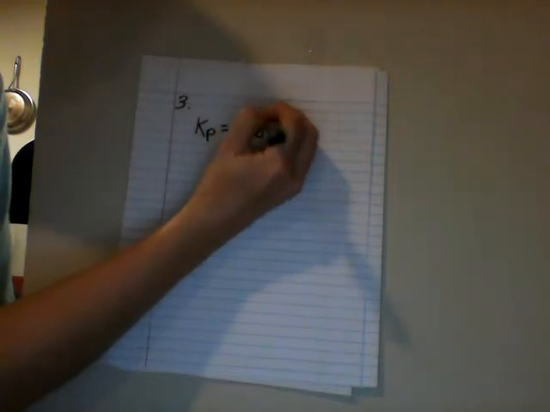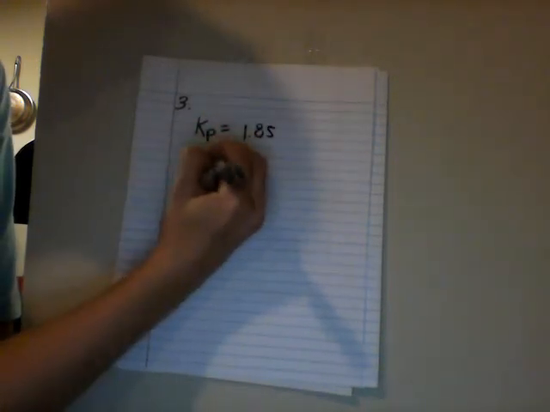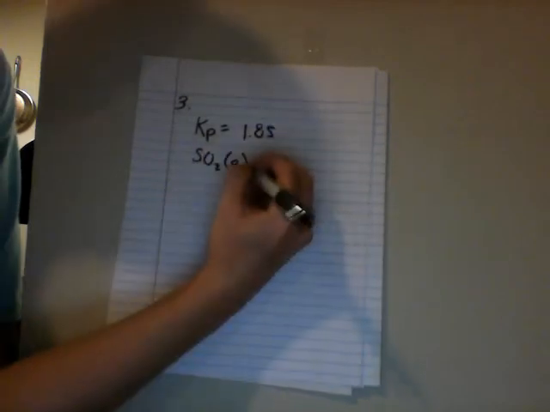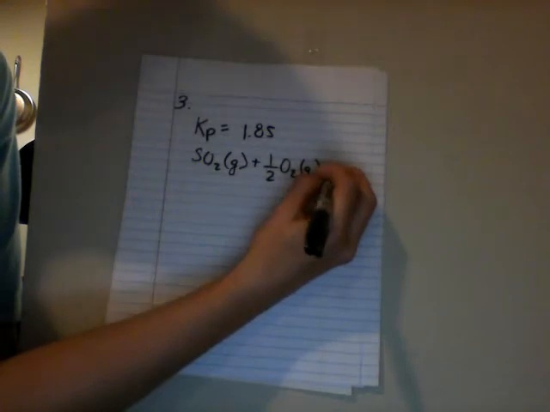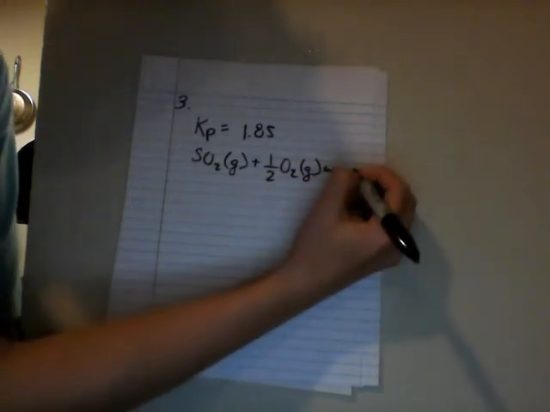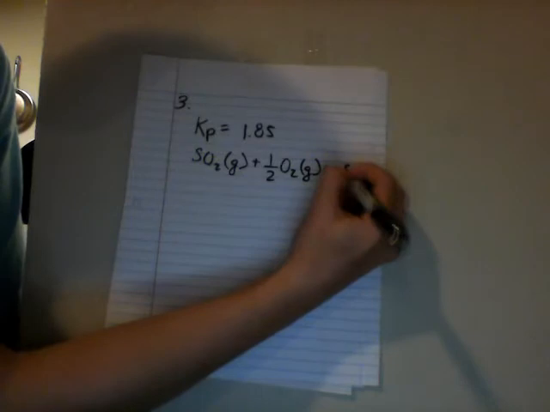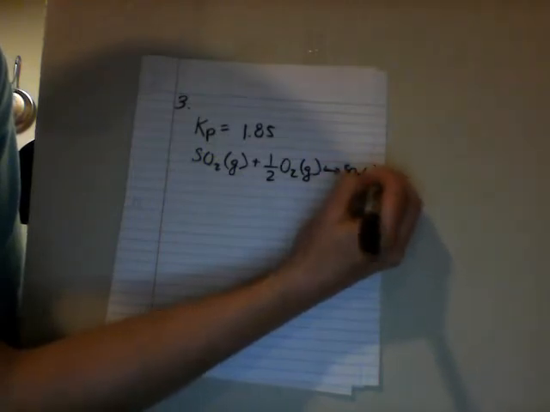Now, if you know exactly what's going on, you don't really have to write the expression. You'll see what I mean when I'm actually writing these out. For this first one, they're talking about all pressures. It says my Kp value is equal to 1.85 for the expression SO2 gas plus 1/2 O2 gas, double-headed arrow, again, equilibrium expression, SO3, and that is also a gas.